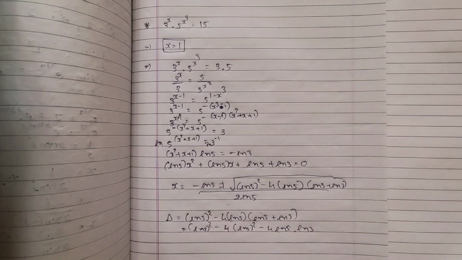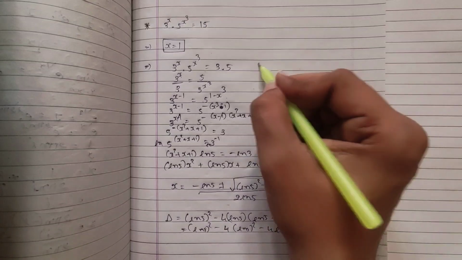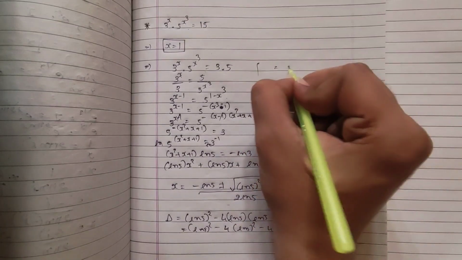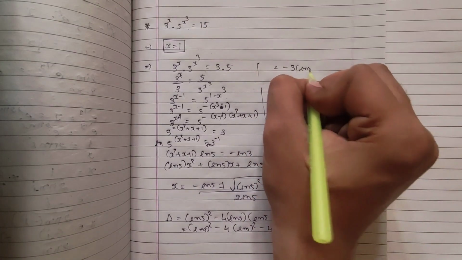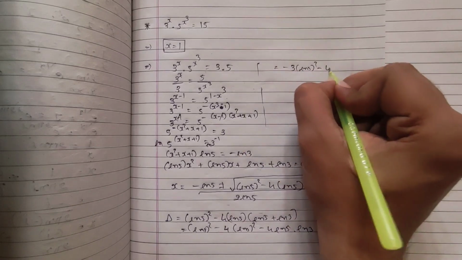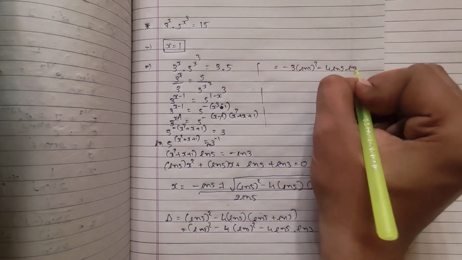So now if you pay attention here, here I have (ln 5)² minus 4(ln 5)², right? So overall it will become minus 3. If I write here, right, answer of this, it will be minus 3(ln 5)² minus 4 ln 5 into ln 3.